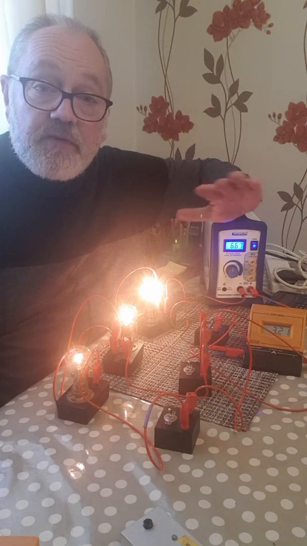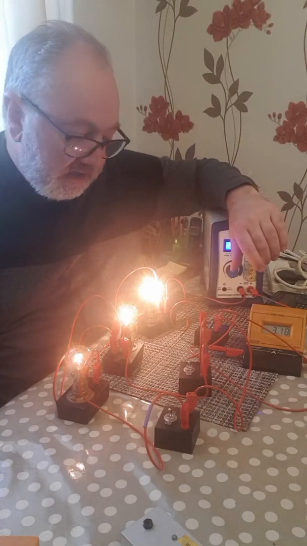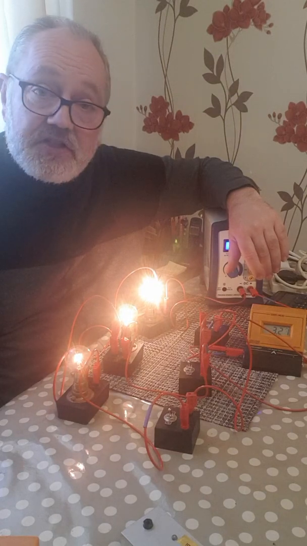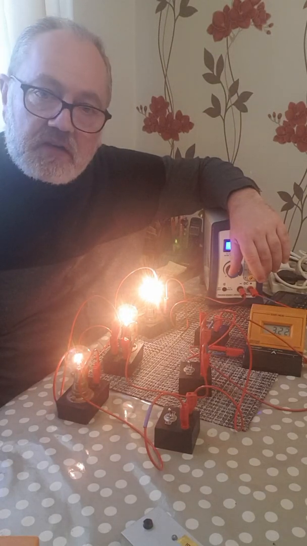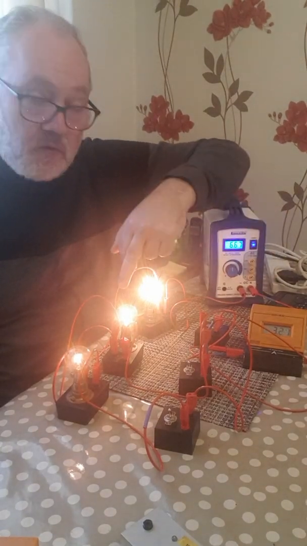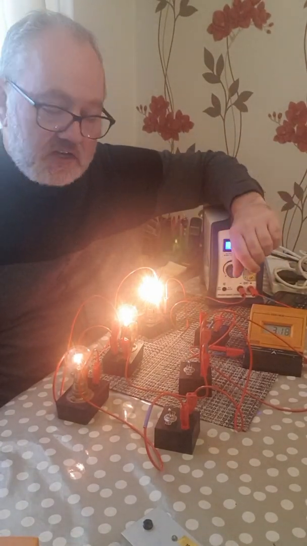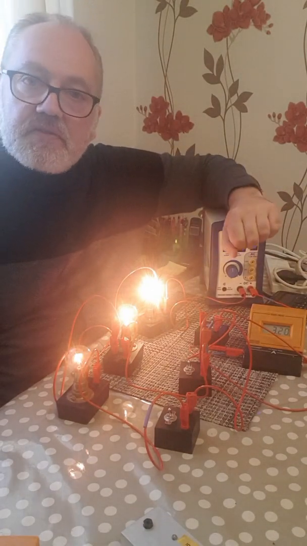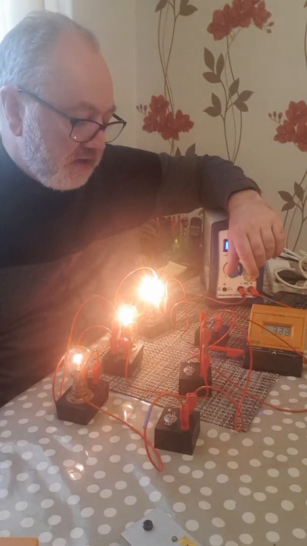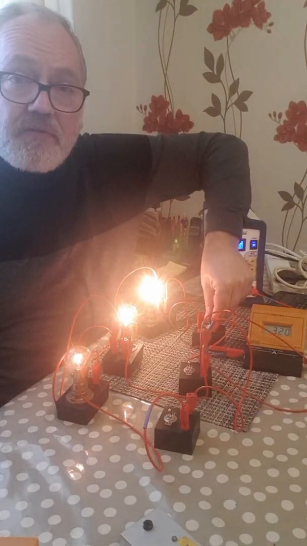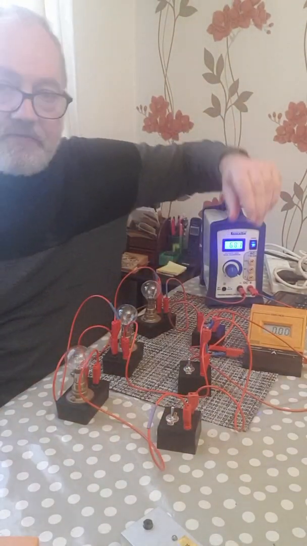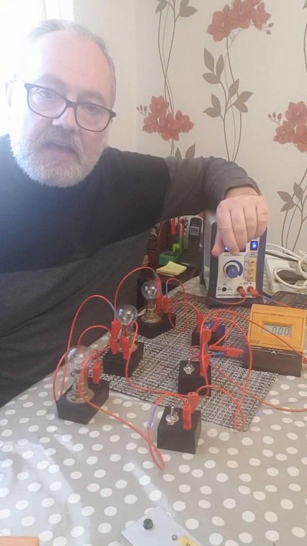So that's an overview of what a parallel circuit looks like and an overview of what the advantages are of a parallel circuit compared to a series circuit. You can switch each one on and off independently. One bulb breaks, the other 2 will stay on. You can add as many bulbs as you want to the parallel circuit and they'll all, in theory, stay the same brightness. So what about the actual physics in terms of working out what are the potential differences and currents in a parallel circuit?